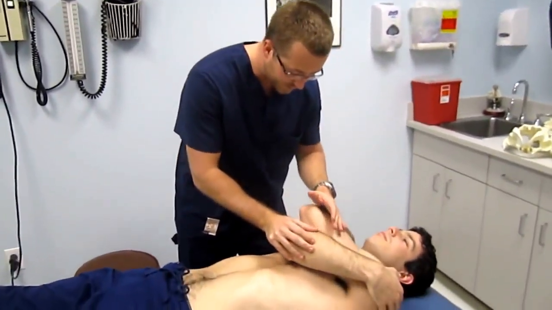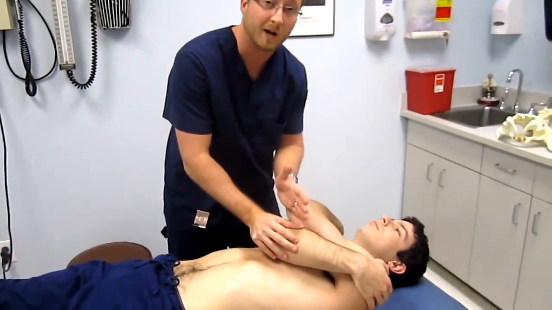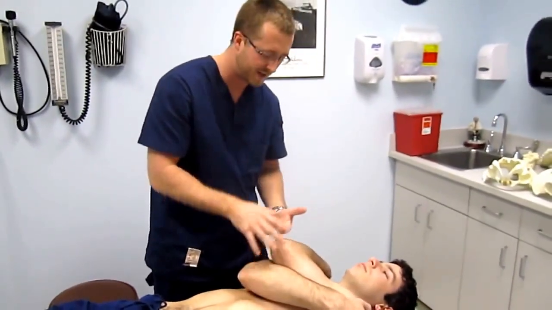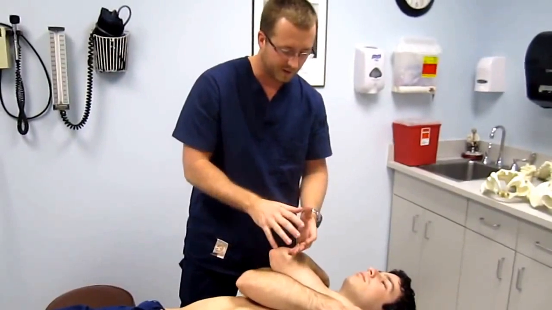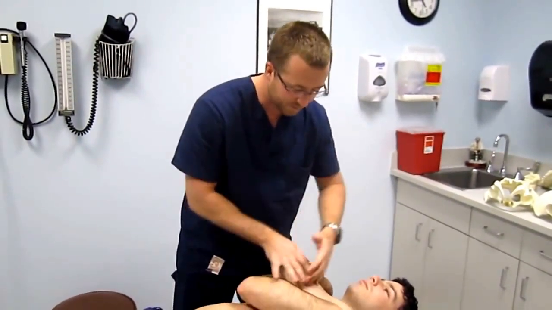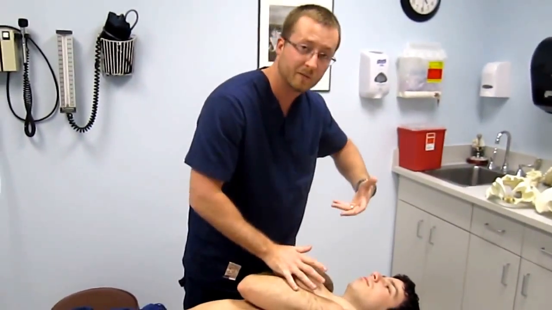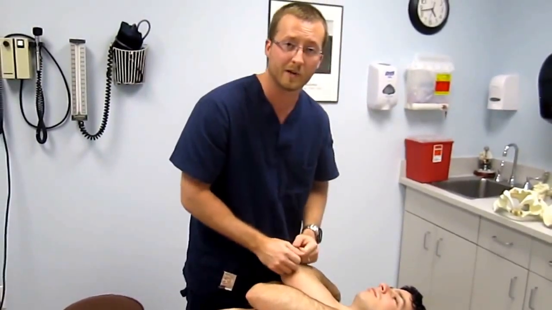Next, I want to hold his elbows right in the segment that I want to pop. It builds up the most tension, and think of it kind of like holding onto an accordion. When I hold him here and flex his head up, it's going to open that space and allow me to push T7 right back in.